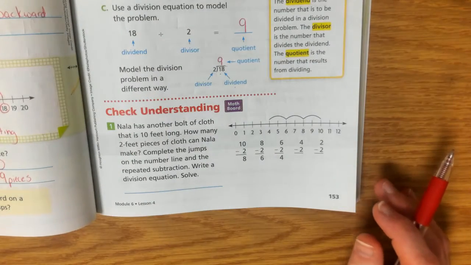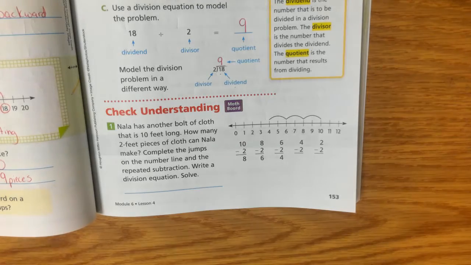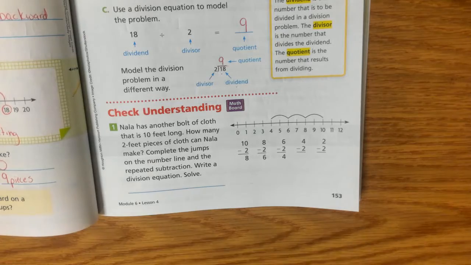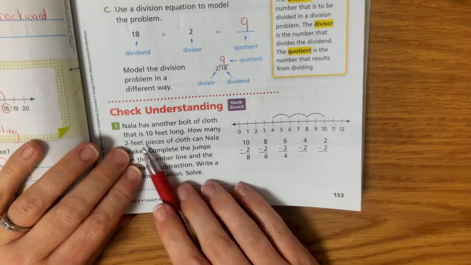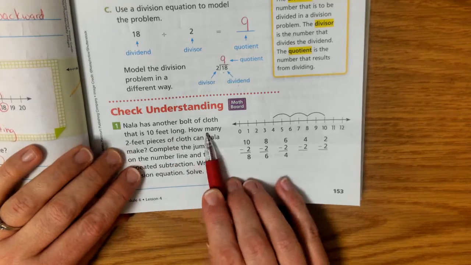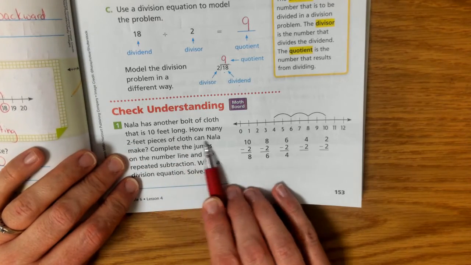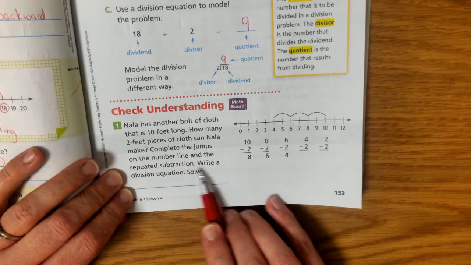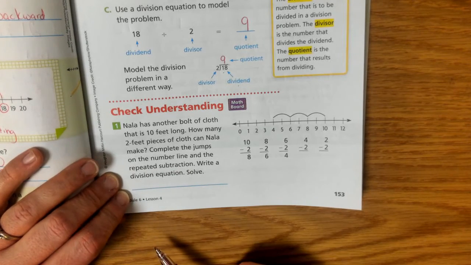Okay, so let's check for some understanding. So now we're back with Nala again, and she's got another bolt of cloth. So she's got another one of those things that are all wrapped around that cardboard. So Nala has another bolt of cloth that is 10 feet long. How many 2 feet pieces of cloth can Nala make? Complete the jumps on the number line and the repeated subtraction. Write a division equation and solve.